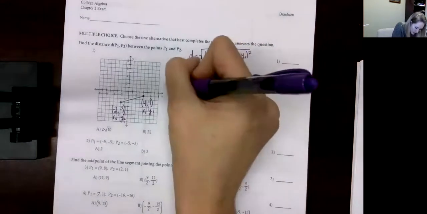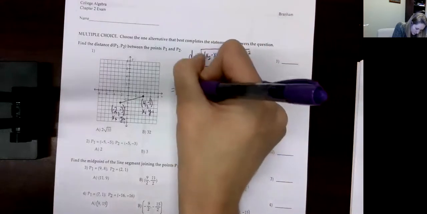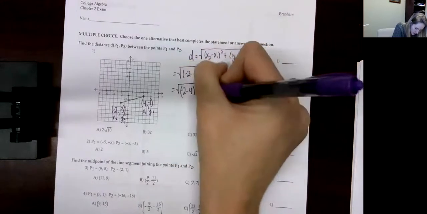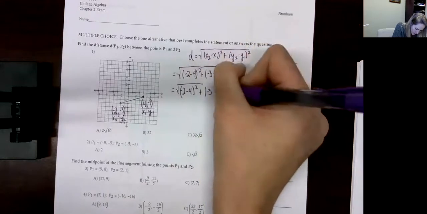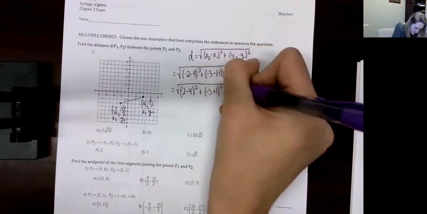So I'm going to go ahead and simplify. So I'd have -2 subtract 4, squared, plus the -3 subtract a negative would be +1, squared.